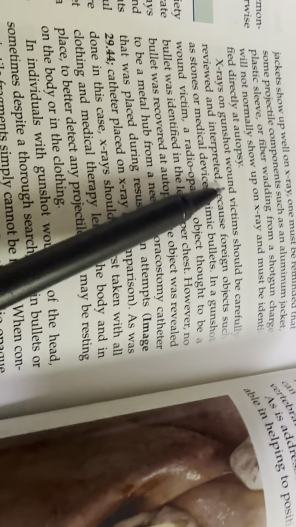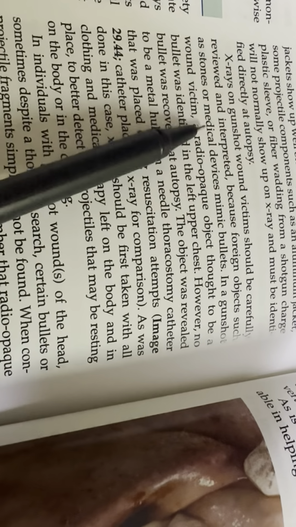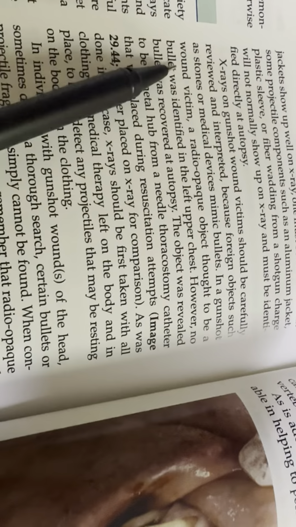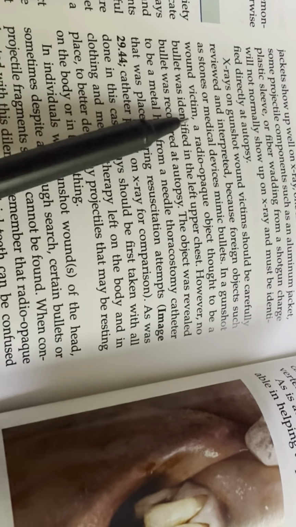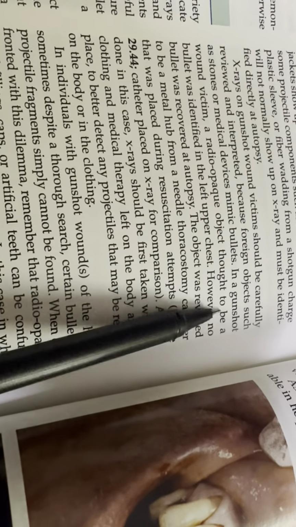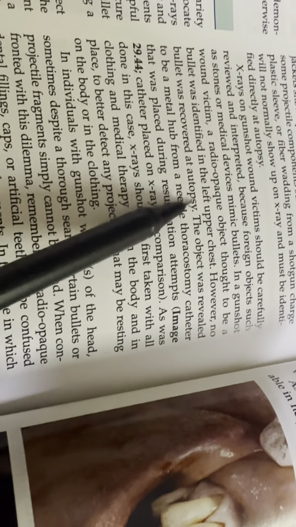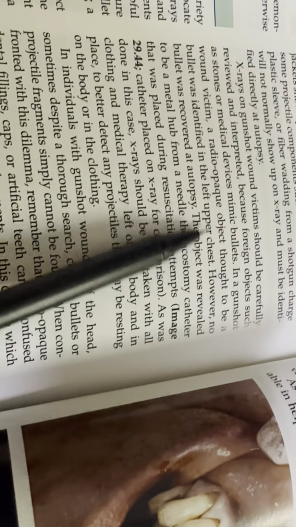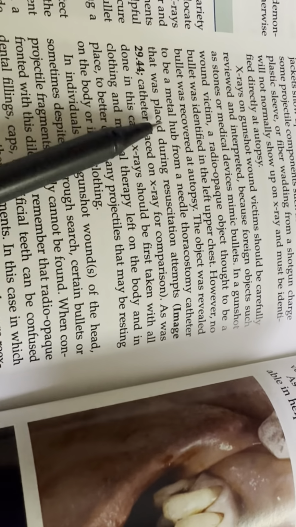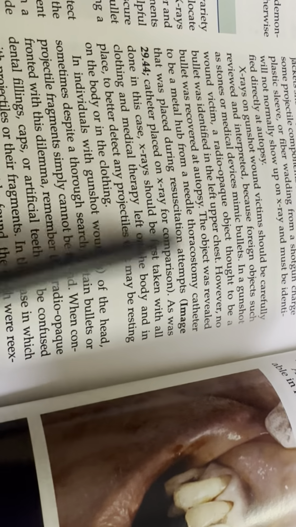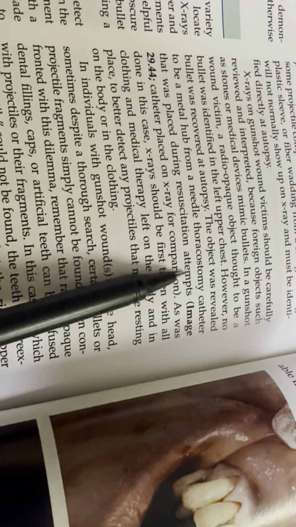X-rays on a gunshot wound victim should be carefully reviewed and interpreted because foreign objects such as stones or medical devices can mimic bullets. In a gunshot wound victim, a radio-opaque object thought to be a bullet was identified in the left upper chest. However, no bullet was recovered at autopsy. The object was revealed to be a metal hub from a needle thoracostomy catheter that was placed during a resuscitation attempt.